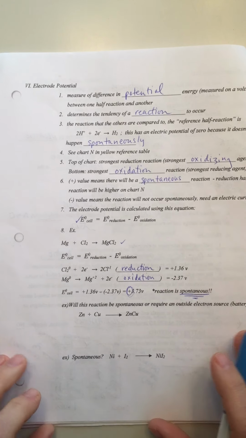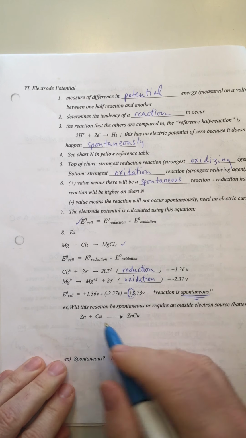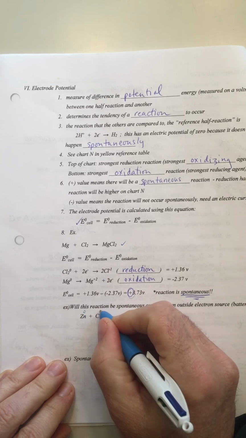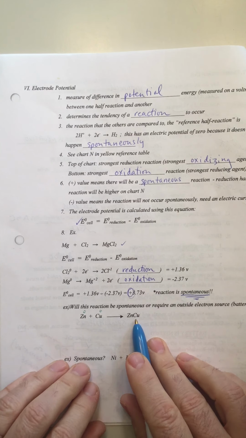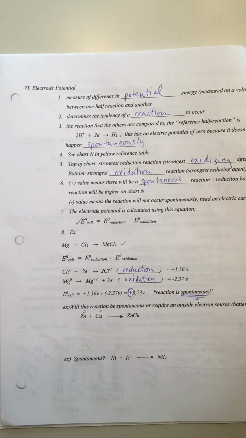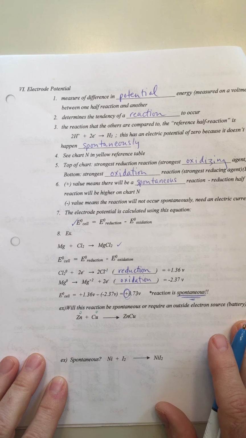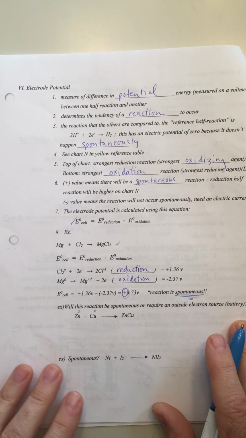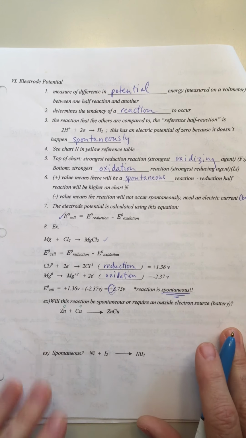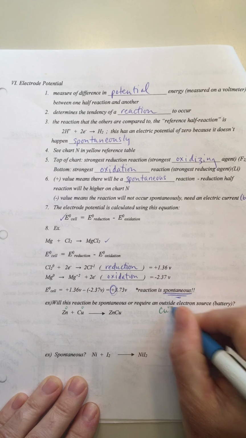Okay? This shouldn't be too bad. So let's run through these two. Switch colors here. Zinc and copper makes zinc cupride. So let's look up each of these reactions. First thing I'm going to do is look up zinc.